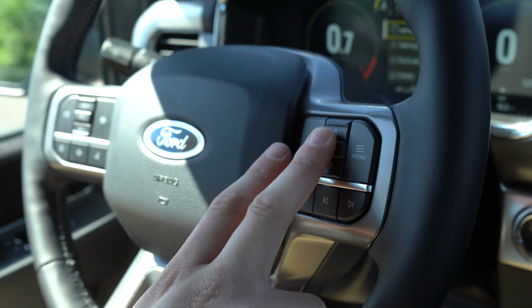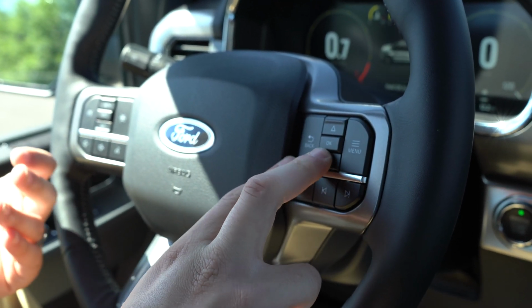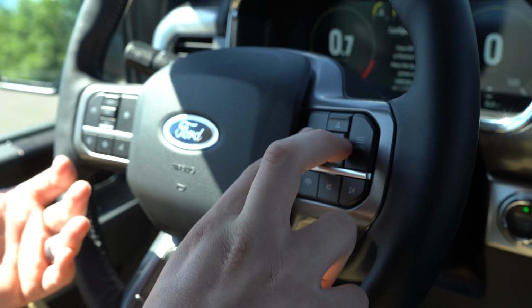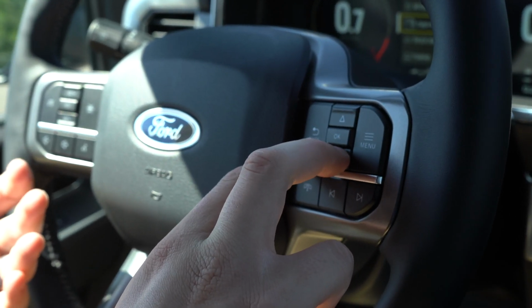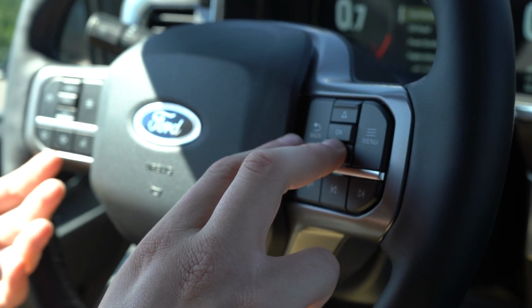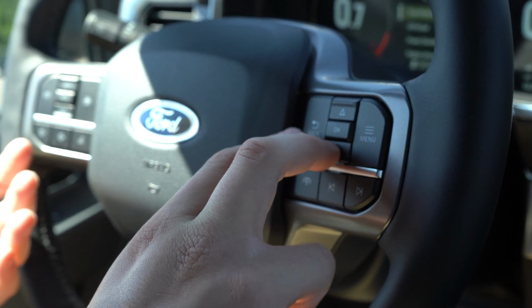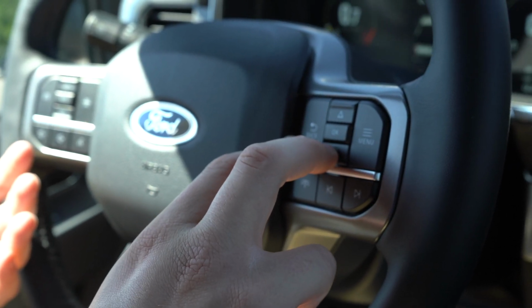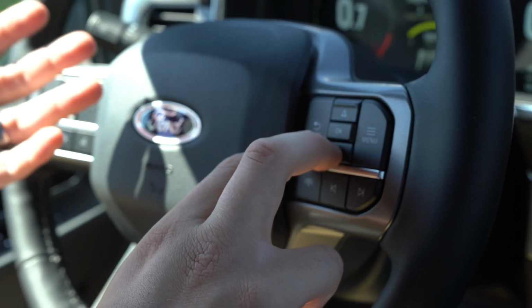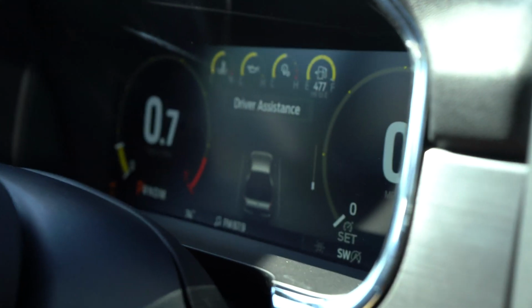So this is where you're going to get into different views, driver assistance, your fuel economy, the trip settings. But you can go through all that, all your truck info. You need to know your tire pressure, your off-road settings, how much oil life you have, seat belts. This goes through everything.